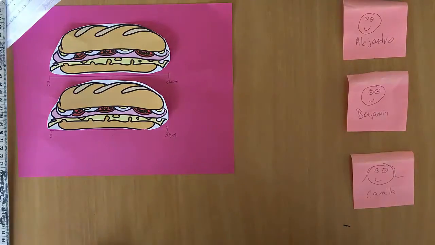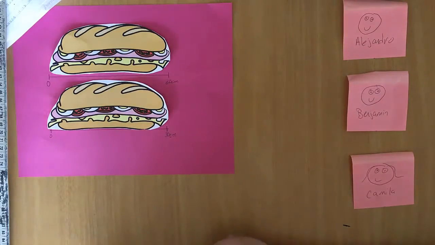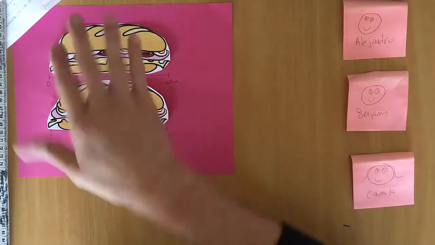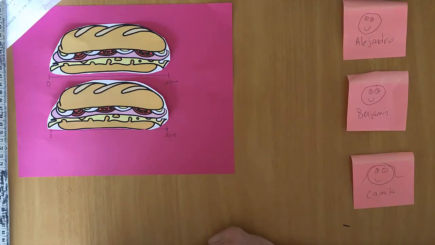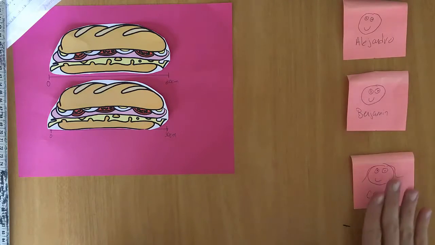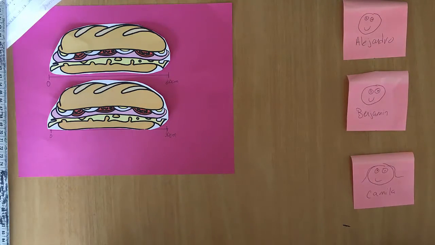Okie dokie. So I'm going to try and visually represent even better the problem about the sandwiches. We're going to pretend that these two sandwiches over here are 30 centimeter subs from Subway. If we do the actual measurements, they're not 30 centimeters, but we're just going to pretend to make things a little easier. So I have these two sandwiches, and I need to share them equally with our friends Alejandro, Benjamin, and Camila.